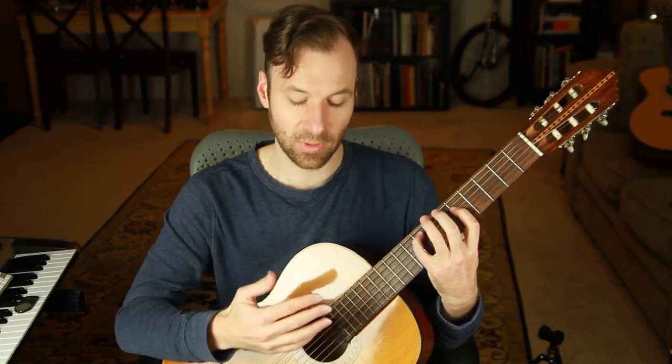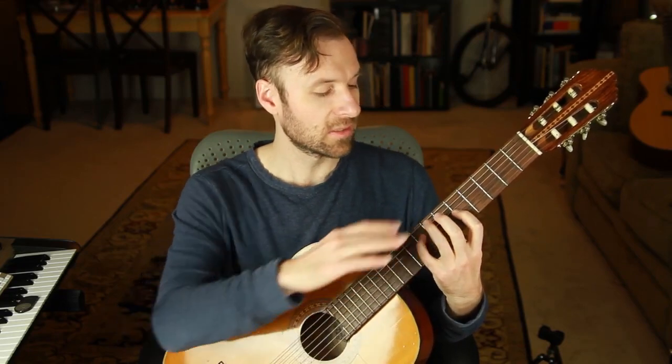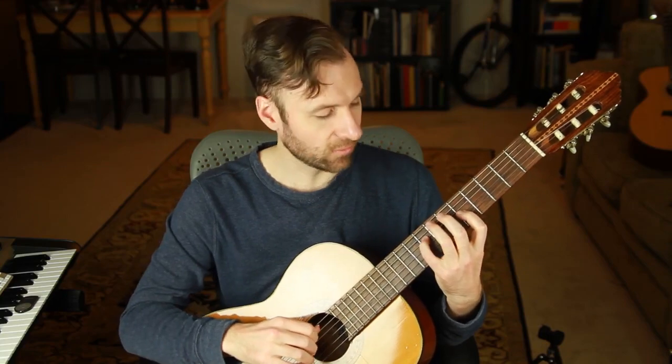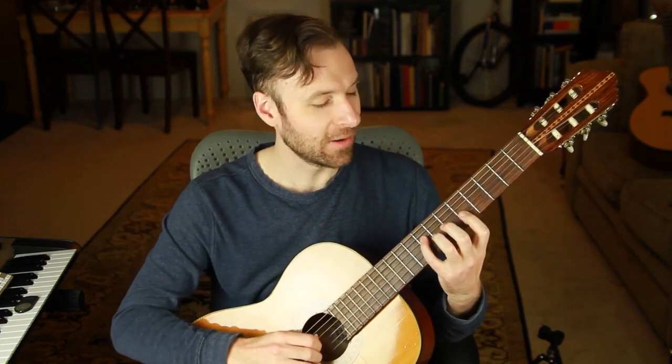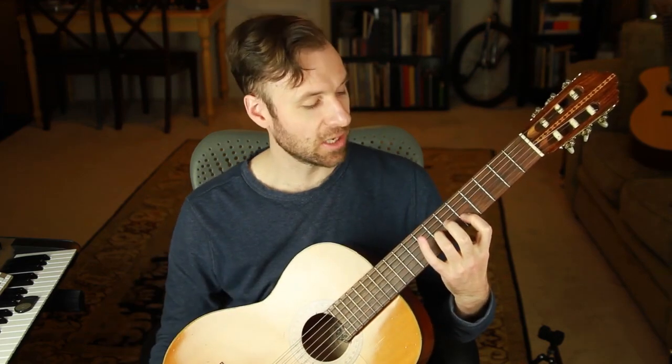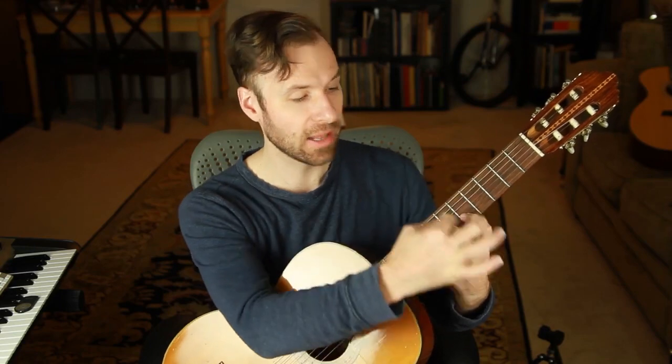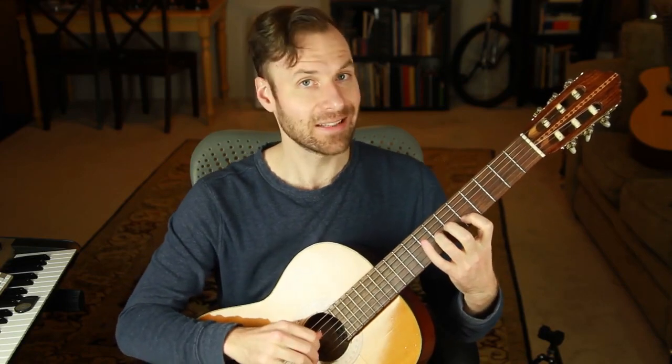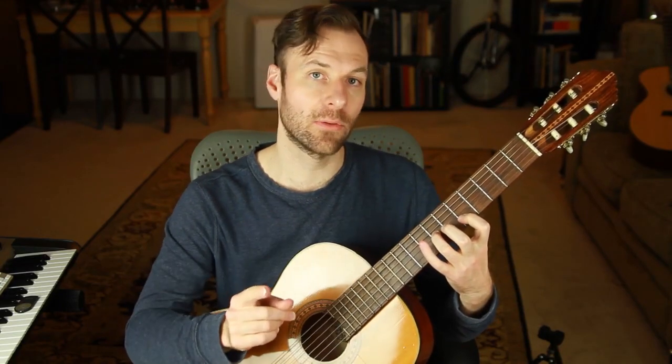Same exact shape between the next 2 strings, 5 and 4. Same exact shape between the next 2 strings, 4 and 3. And then the unfortunate inconsistency here is that for strings 3 and 2, you have to have a different whole step shape that spans a total of 3 frets and has 1 fret in between. That's now a whole step between those two because of the tuning of the guitar.